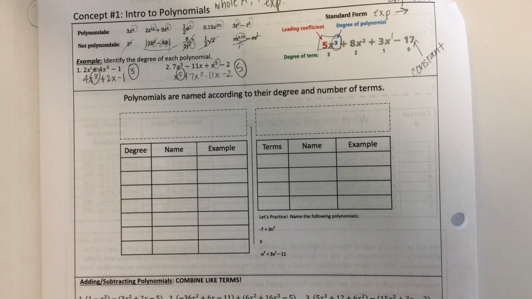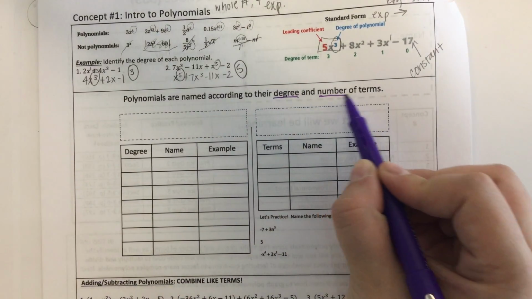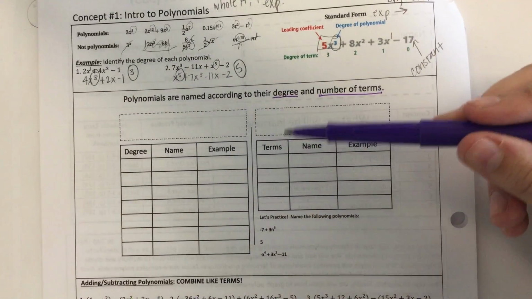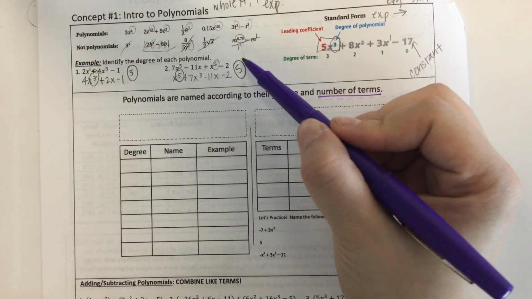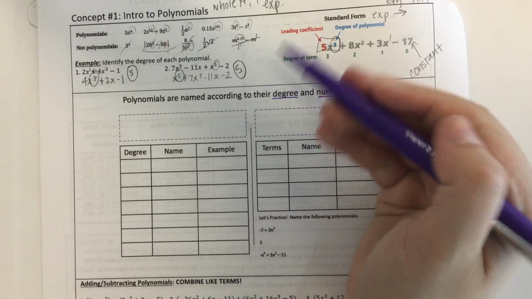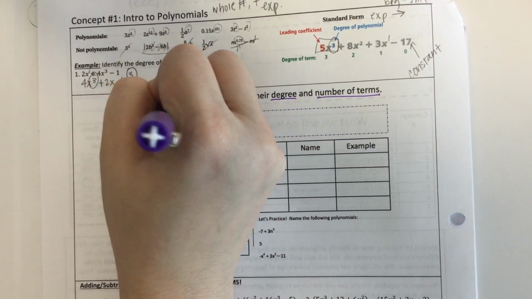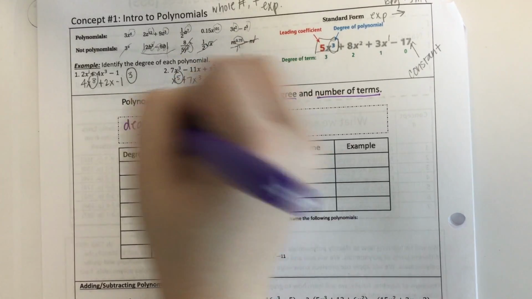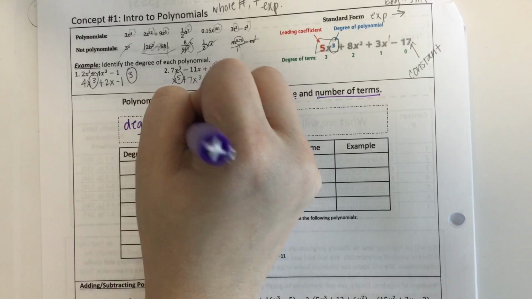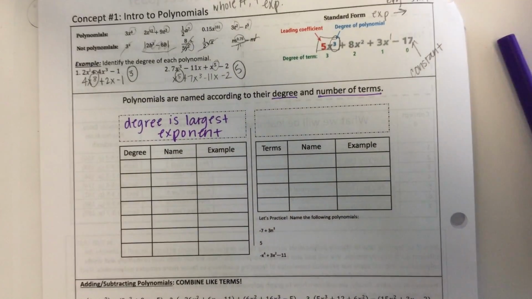Okay, so when we start naming polynomials, they are named with two names. They are named according to their degree and how many terms there are. So first let's talk about degree. The degree is the biggest exponent. Remember that from the example. So we're just going to write: degree is largest exponent. Okay, so that's how we know the degree.